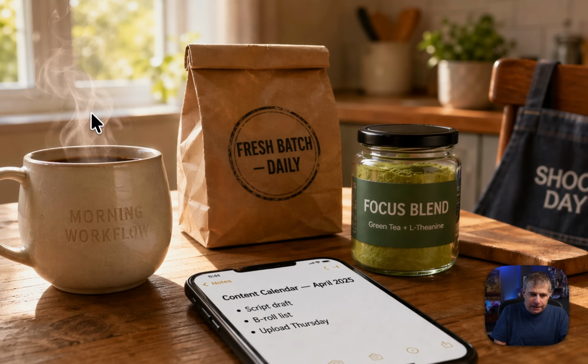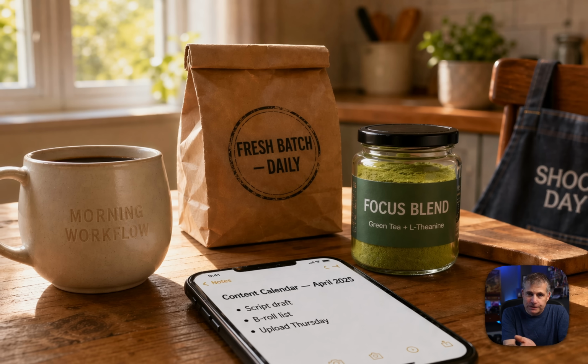I don't think that this wispy steam over here looks really good. That looks kind of fake, so let's get rid of that. Now let's remove the steam coming off the mug. In previous image generation models, it would have re-rendered this whole scene again. You would have had to have shot a reference photo, uploaded the reference photo, hope that it used the reference photo.